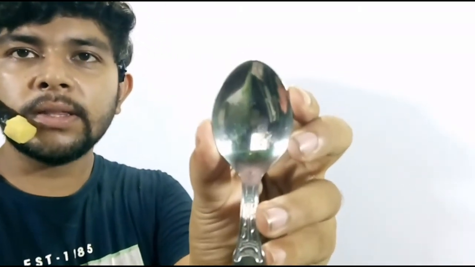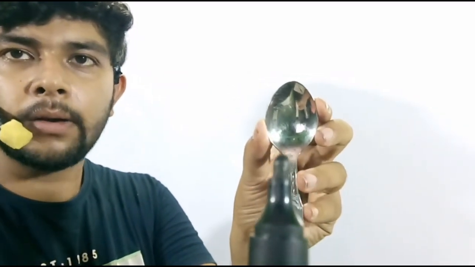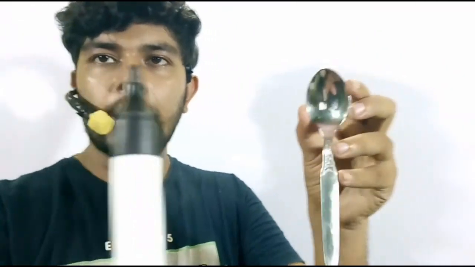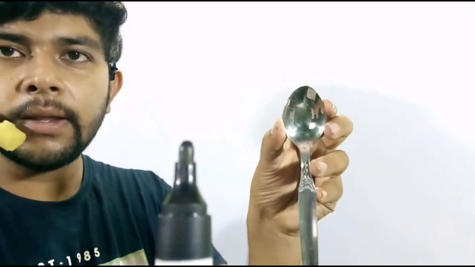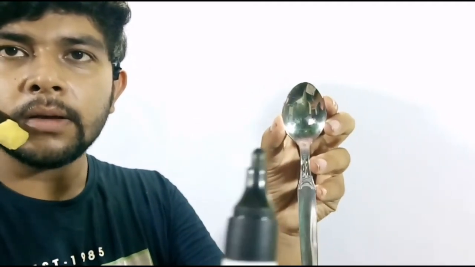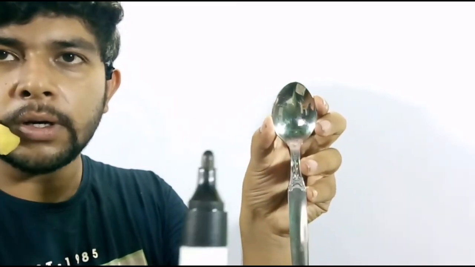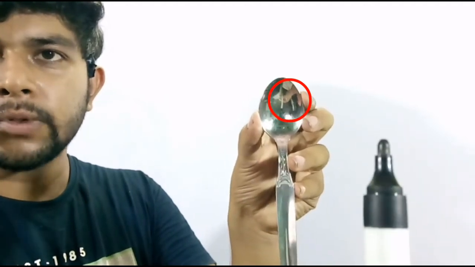Now see, this is the marker pen. Now if you hold the marker pen here, the distance between the marker pen and the mirror is very high, right? So now you can find an image on the spoon surface.